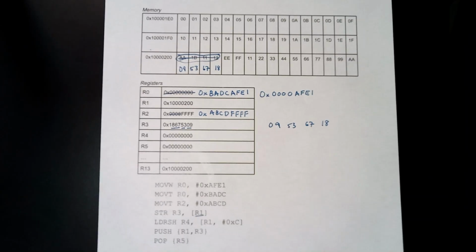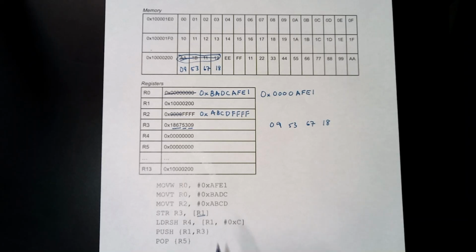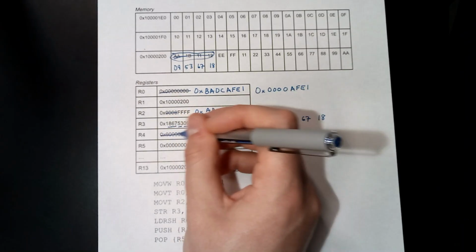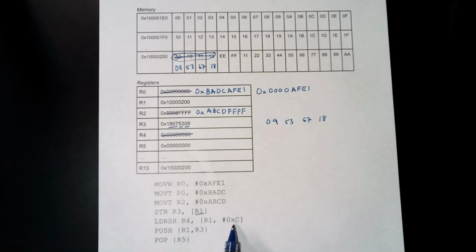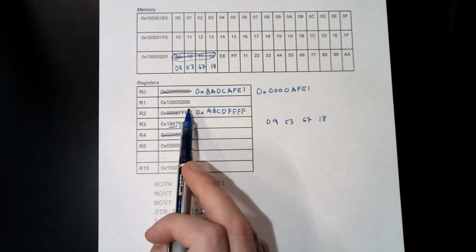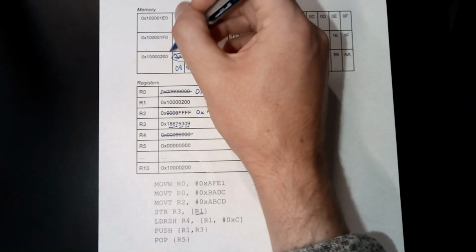LDRSH, so a load instruction is going to get something from memory and put it into R4. So we're going to be changing the value of R4 here. We're looking for R1 with an offset of 0xC. And so R1 is still storing 0x10000200. So we're going to that location in memory.